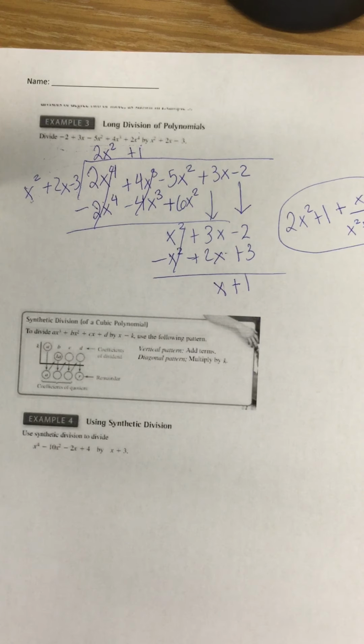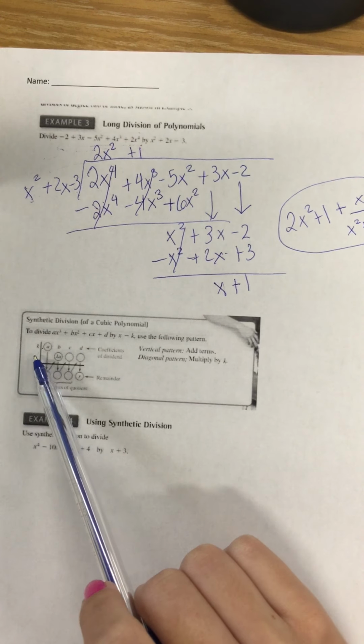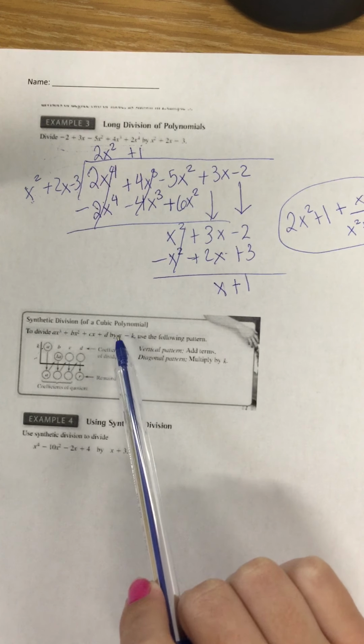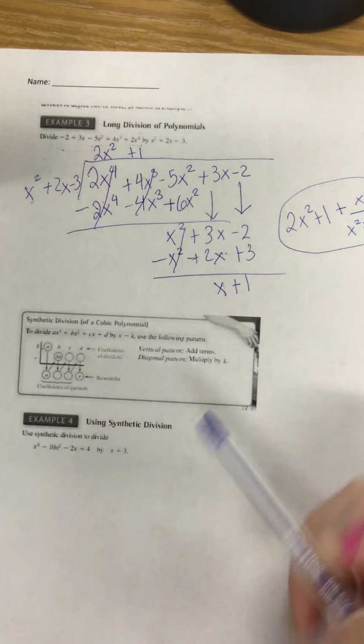All right, synthetic division. So after all of this, you're going to love synthetic division because long division, you're doing the same process, but synthetic division allows us to get rid of some of those x's and just make it a little bit simpler. And so what we do is we're actually going to take whatever that value is of the 0, and we're going to plug that in there.